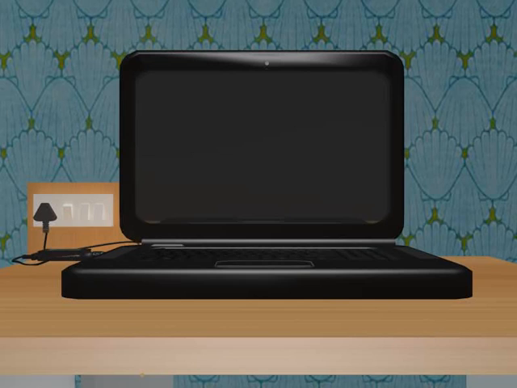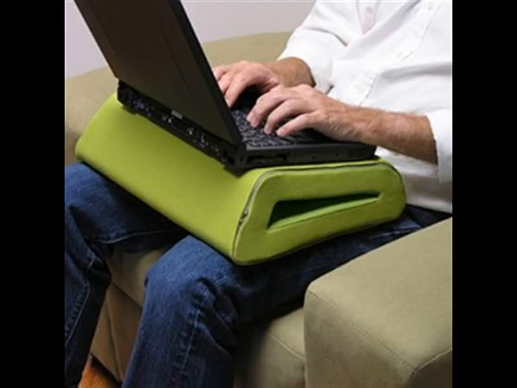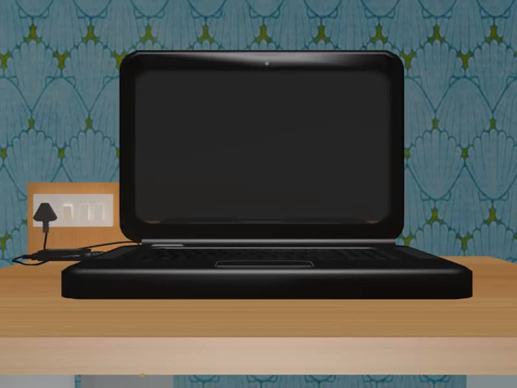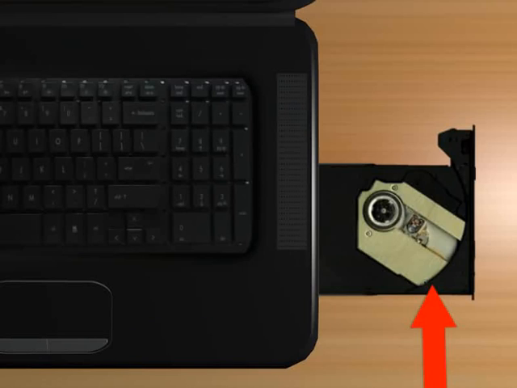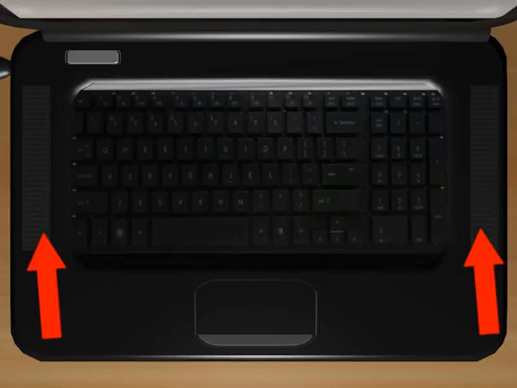Now, let us briefly look at a laptop. Laptops are portable and compact computers. A laptop is small and light enough to sit on a person's lap while in use. Hence it is called a laptop. It has most of the same components as a desktop computer, including a display, a keyboard, a touchpad, which is a pointing and navigating device, a CD/DVD reader-writer, and mic and speakers built into a single unit.